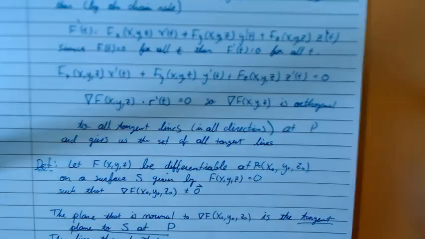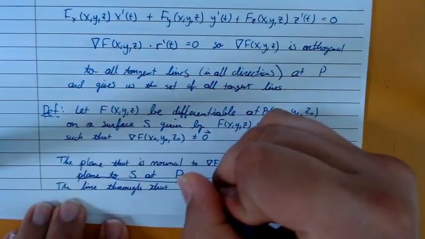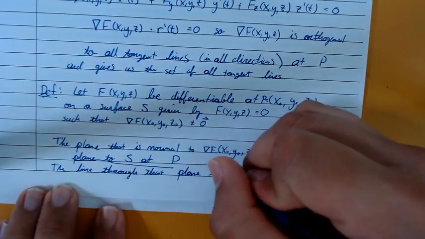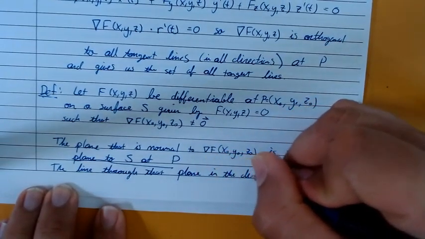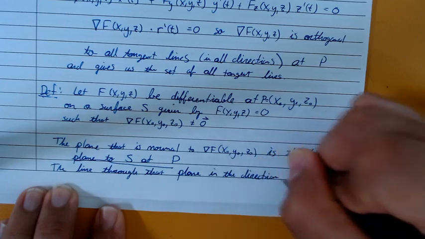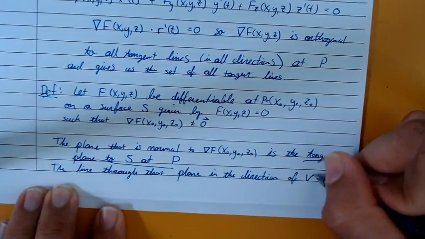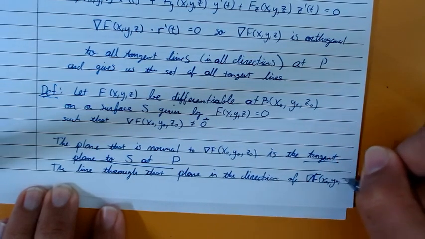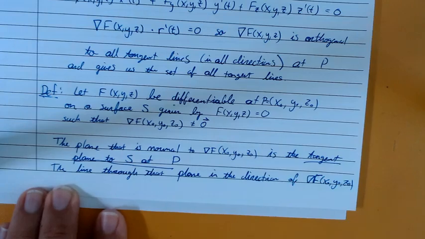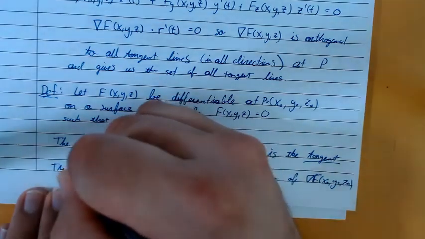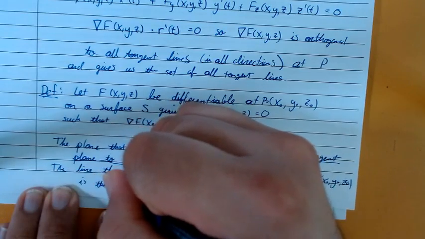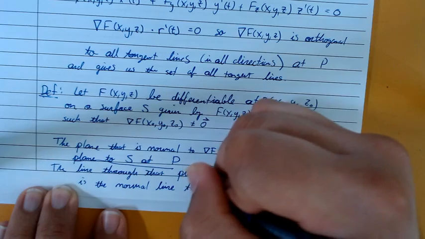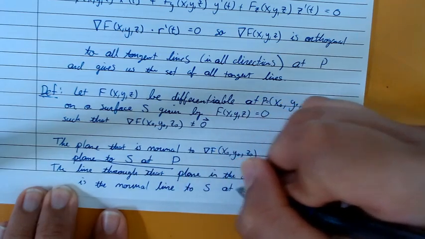The line through that plane in the direction of the gradient f at x naught, y naught, z naught is the normal line to S at P. The normal line to S at P.